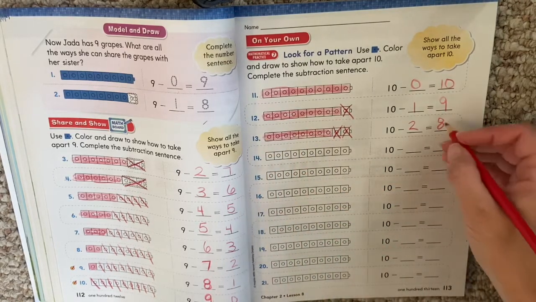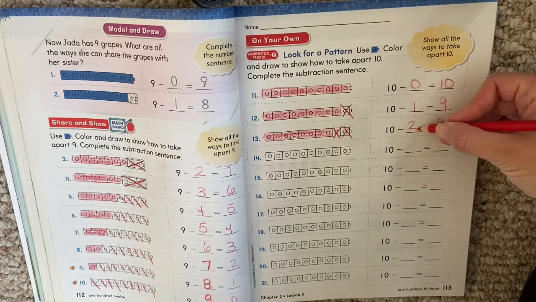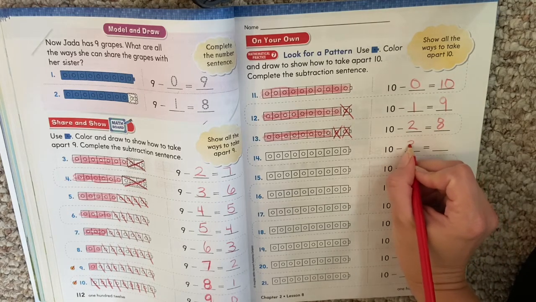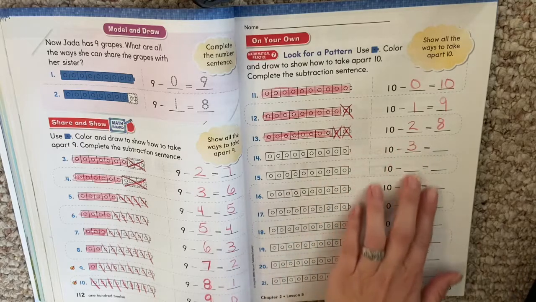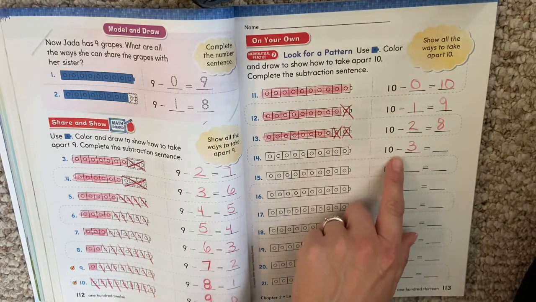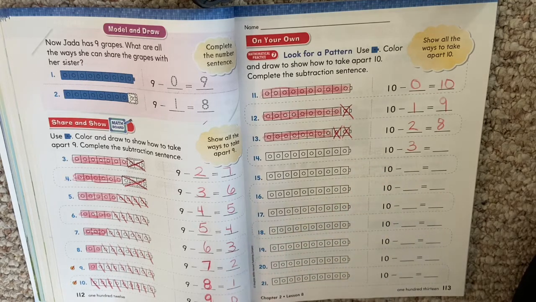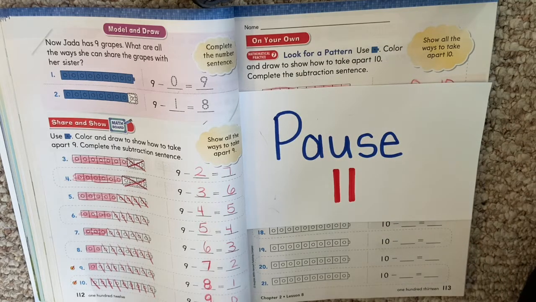All right, so we had 10 minus 0, minus 1, minus 2. How many are we taking away now? Minus 3. Boys and girls, I am going to have you finish the rest of this page. Remember, each time she gives away 1 more, okay? And that means she starts getting less and less. So you're gonna pause, finish this whole page, and then you can hit play to check your work.